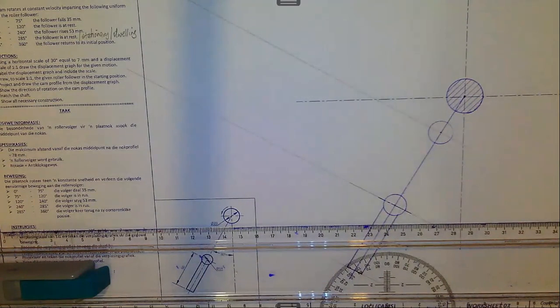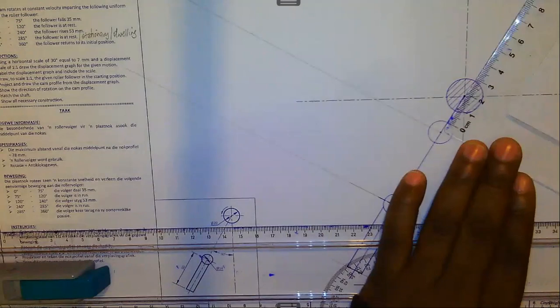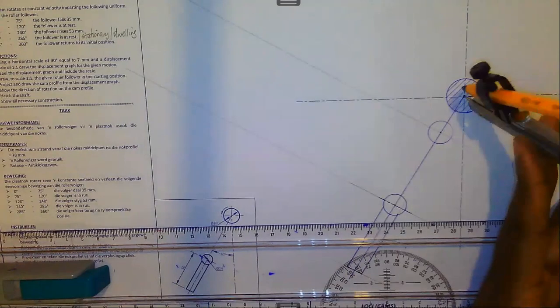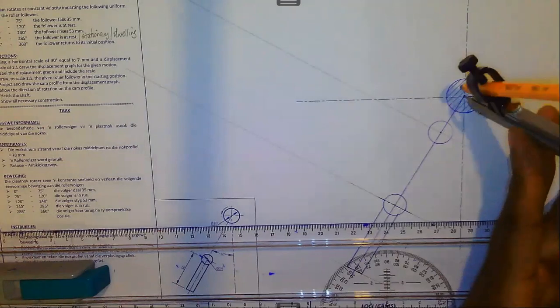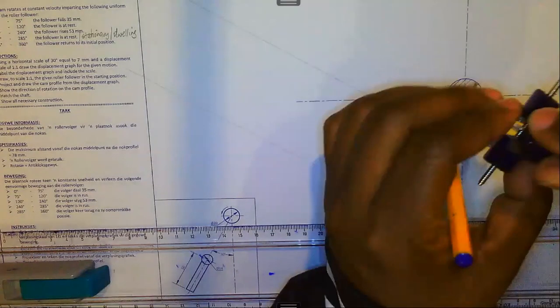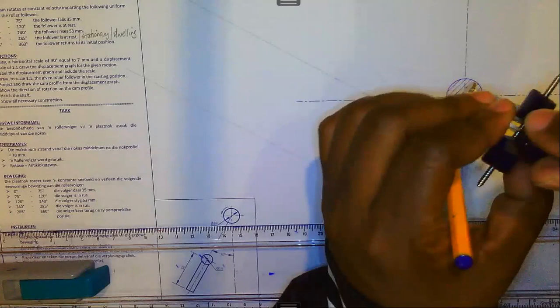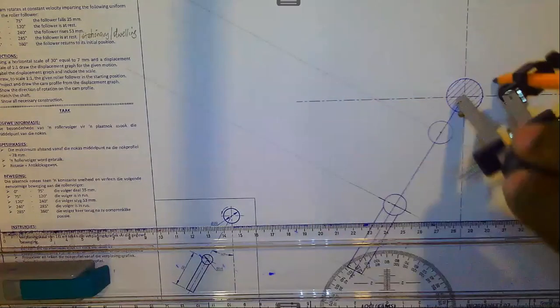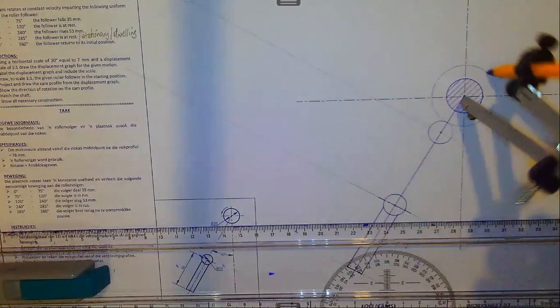Right, let's just measure and check what is our minimum diameter from here to there. Right, it's about 18 millimeters. Then we can draw faintly. This does not require to be outlined.